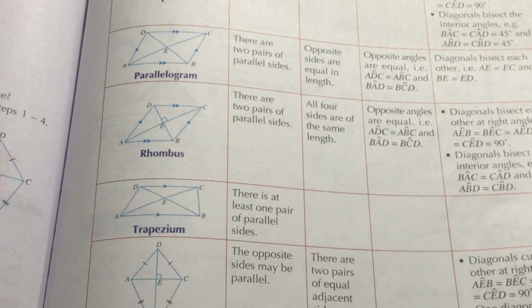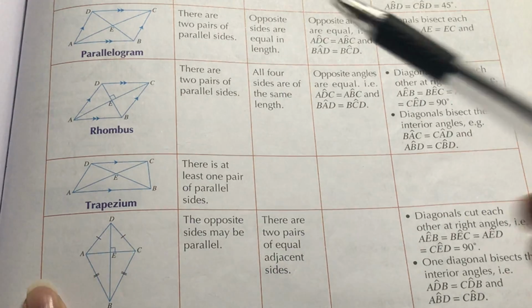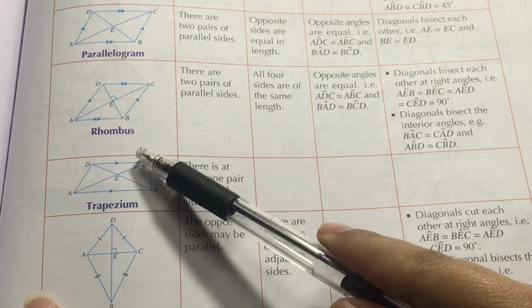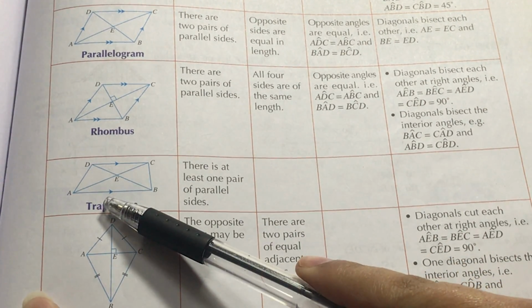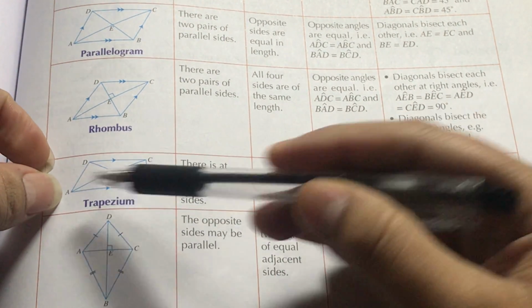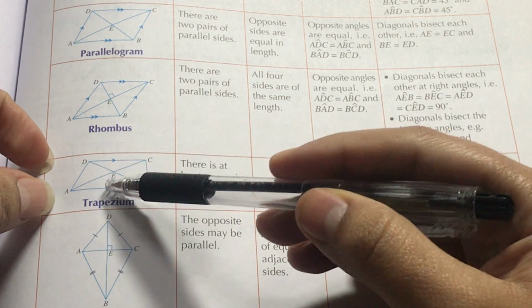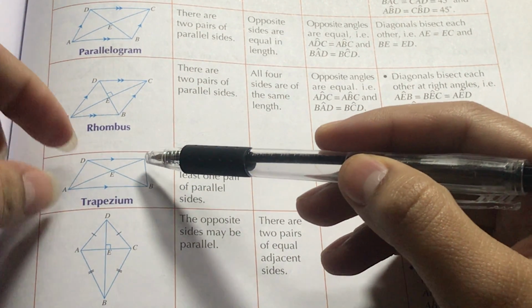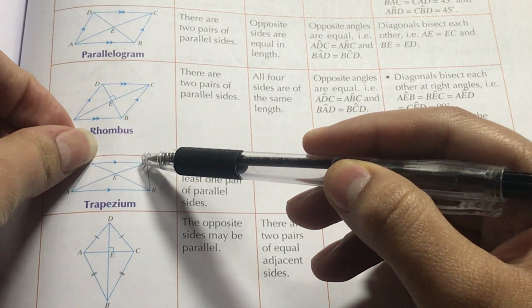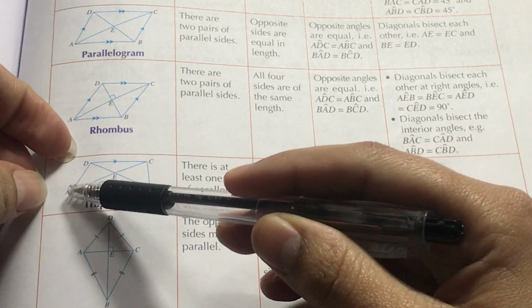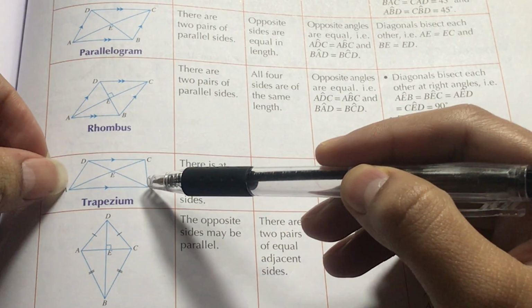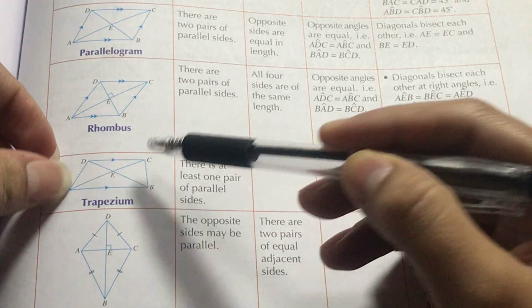Now let's discuss the next type of quadrilateral, that is a trapezium. In a trapezium, we have only one pair of parallel sides. As you can see, the distance between AB and CD is the same from each point, but the distance between DA and BC is not the same.